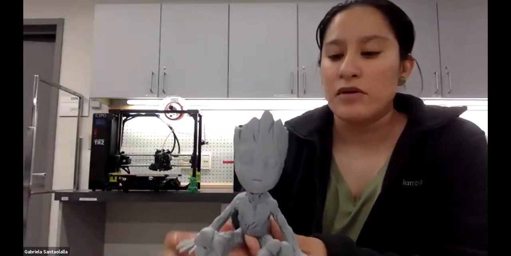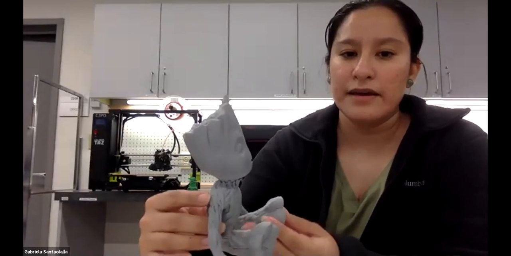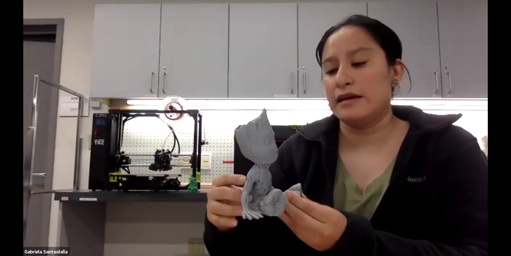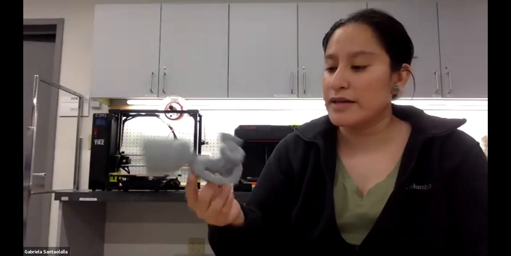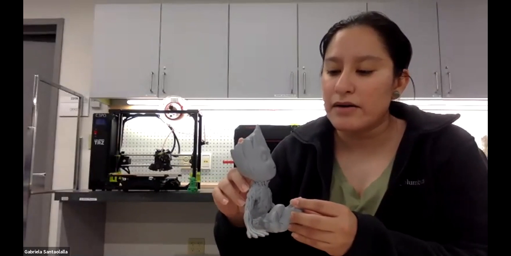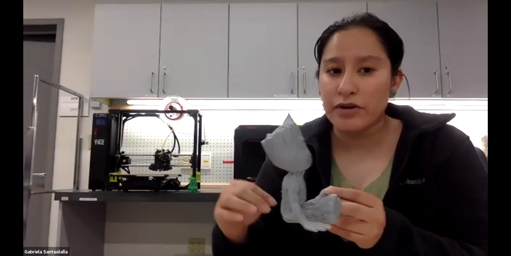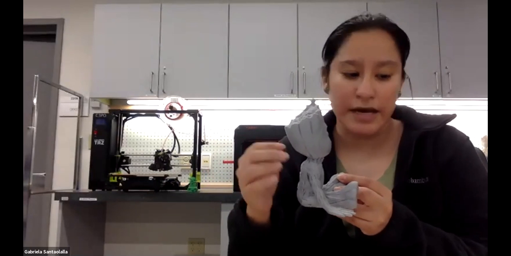This model here is our figurine called Groot from one of the Marvel movies. He is quite small. He's completely decorative, so he has no function, but it did take about 18 hours to print this, so it is incredibly slow. It's built one layer at a time.